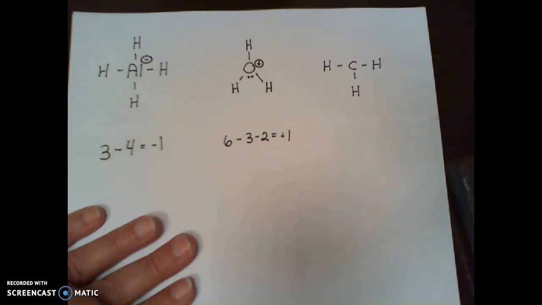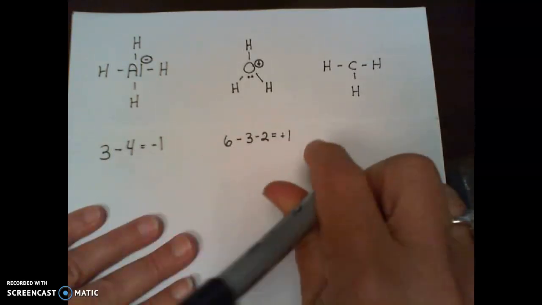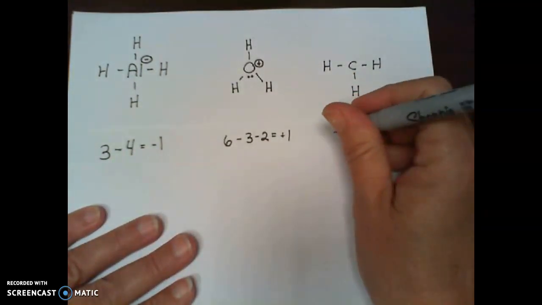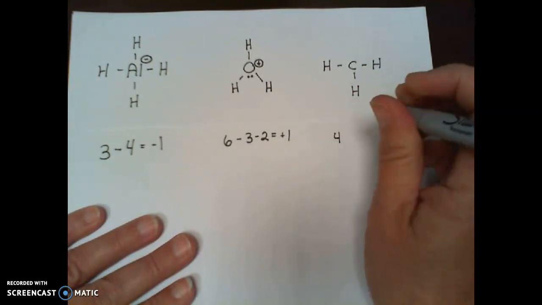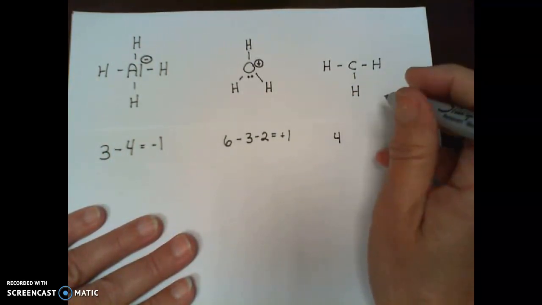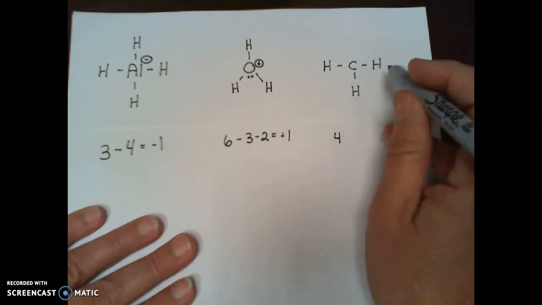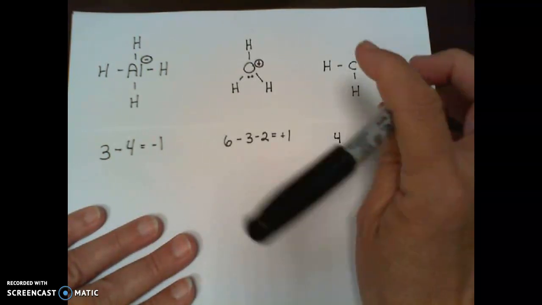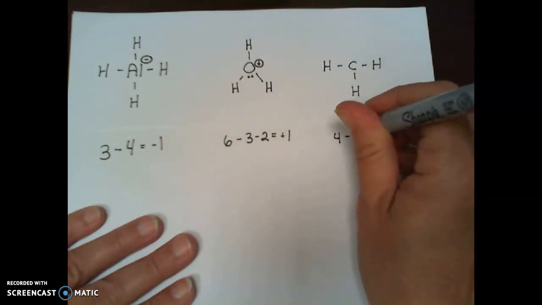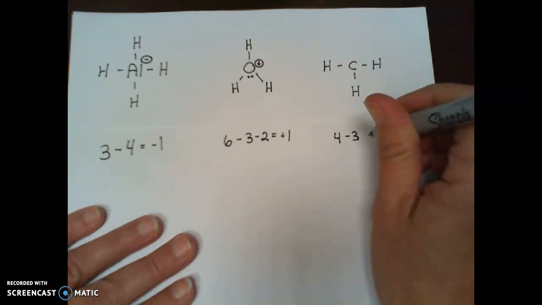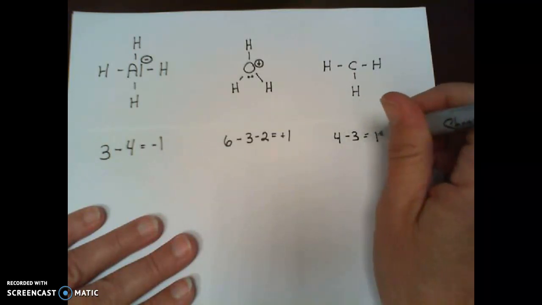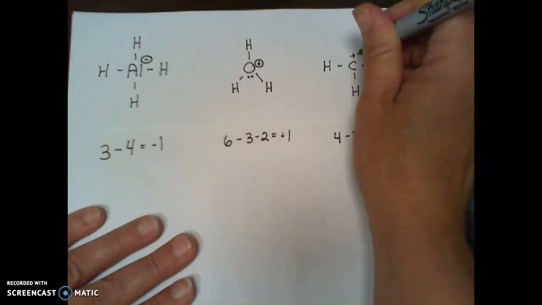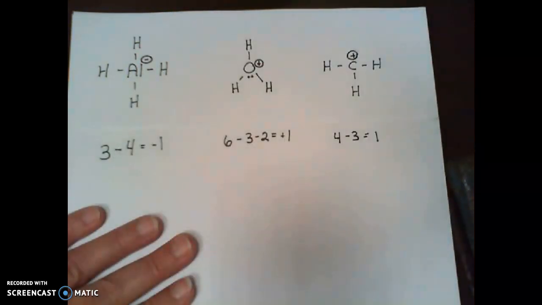So lastly, let's look at the carbon. Carbon normally has a valence of 4. Here it has 3 bonds. From each bond it receives 1 electron, so that gives it 3 electrons that it holds. 4 minus 3 is, of course, 1, and so this will have a positive charge.